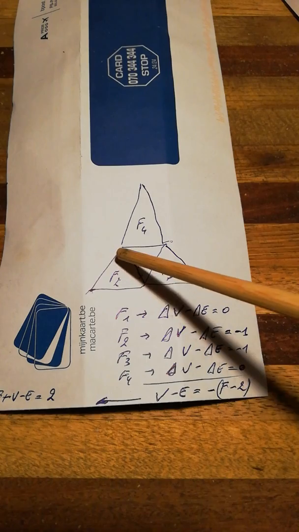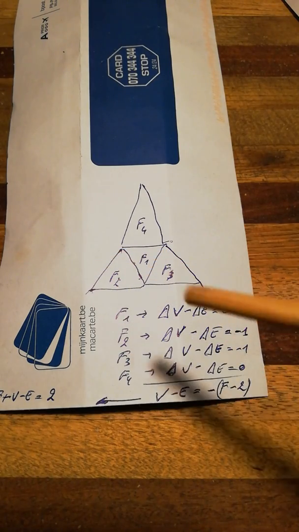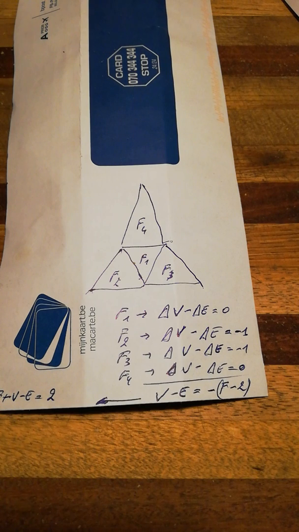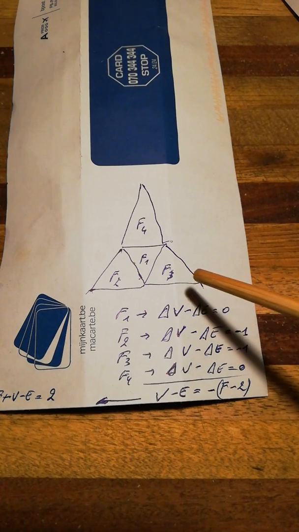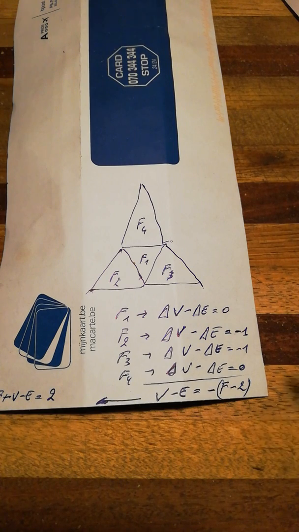For the F2, you have to link an edge, a vertex, and an edge. Okay, the delta V is delta E minus 1, or delta V minus delta E is minus 1, as I write it here. And for the F3, it will be the same as for the F2, and for the F4, you don't need extra edges, you don't need extra vertices, so of course both values will be 0, so the difference of them will be 0 as well.